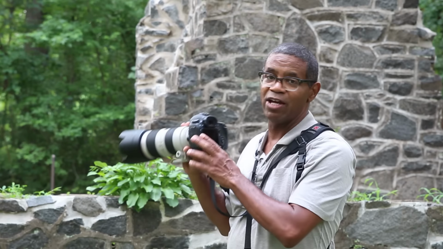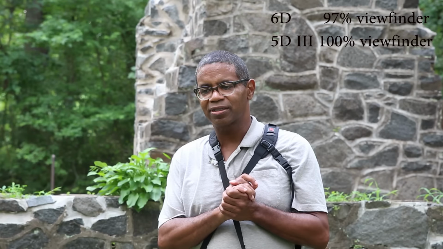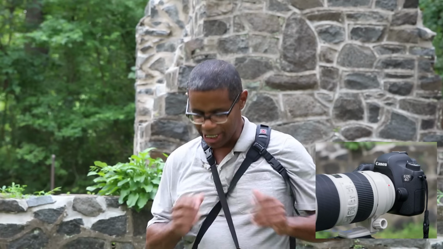But the 5D Mark III does have a 100% viewfinder, whereas the EOS 6D only has a 97% viewfinder. Perhaps the most important reason for choosing a 6D would be the price.